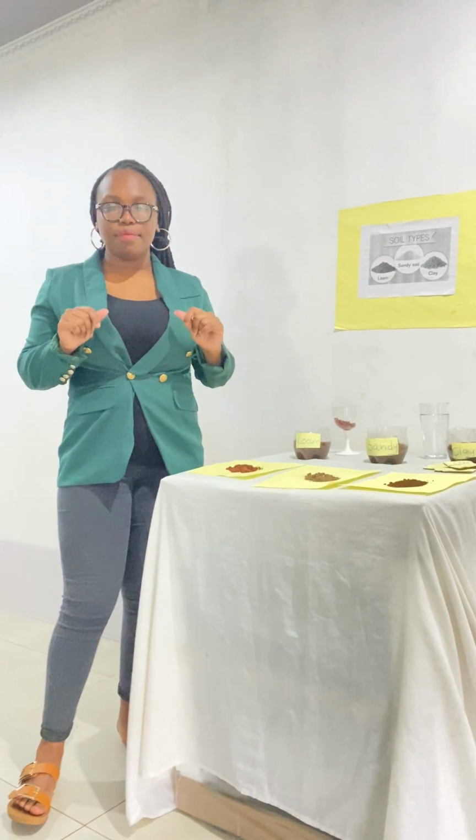Okay, look, this is a loam soil. I want you to do something very small. I want you to close your eyes. After you are done closing your eyes, I want you to think of something. I'm also closing mine.